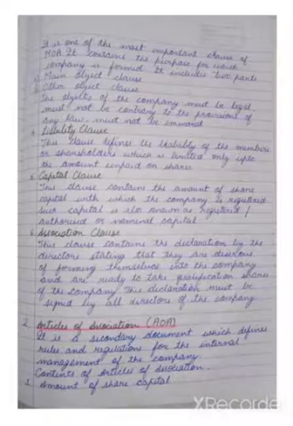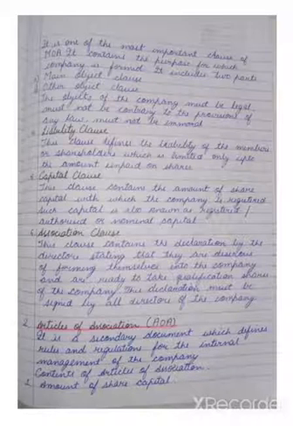Now, what must be the objective? The object of the company must be legal, lawful, and it must not be contrary or immoral to the law. Okay, coming to the fourth clause, that is liability clause.